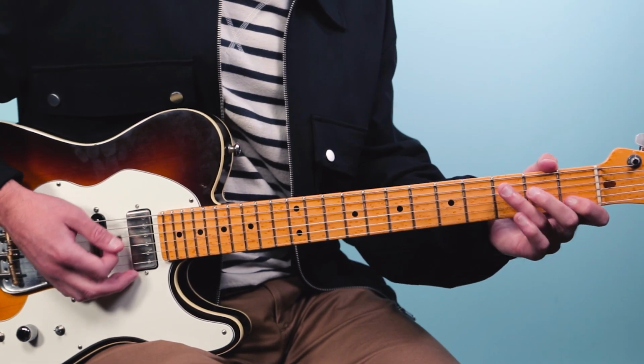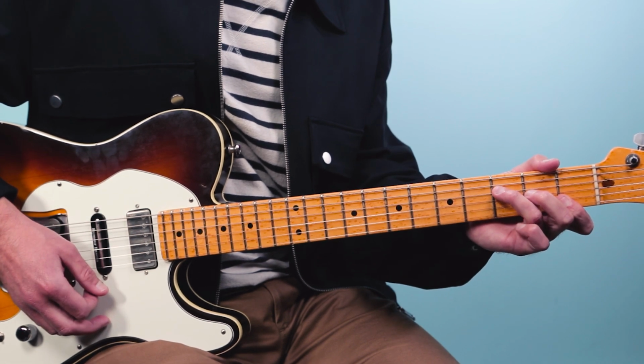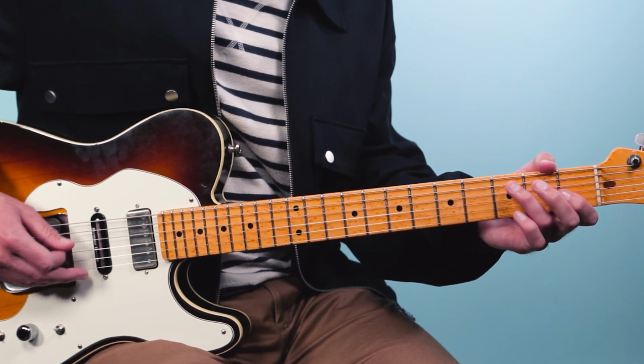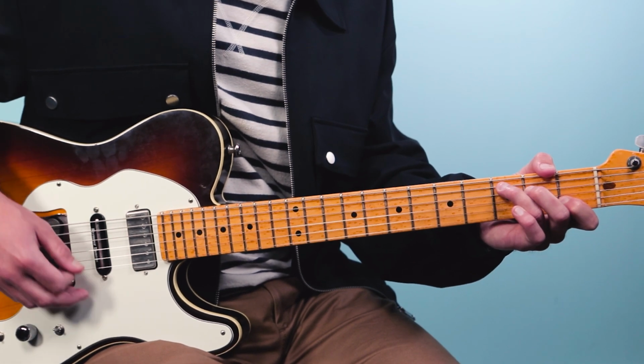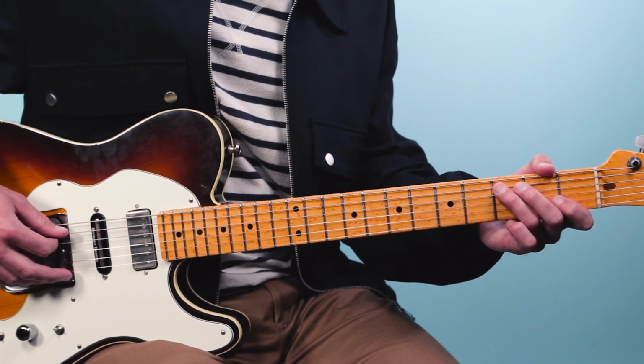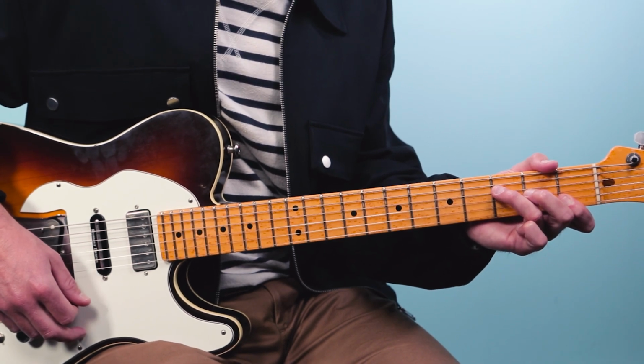Okay, we're basically just walking up from a C to an F. And we're using the C major scale, just the first 4 notes there. 1, 2, 3, 4 with the chord.